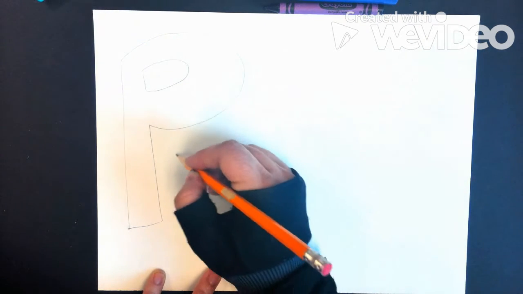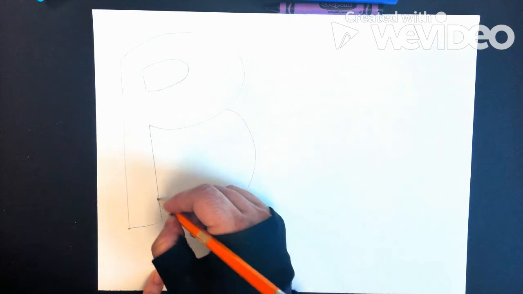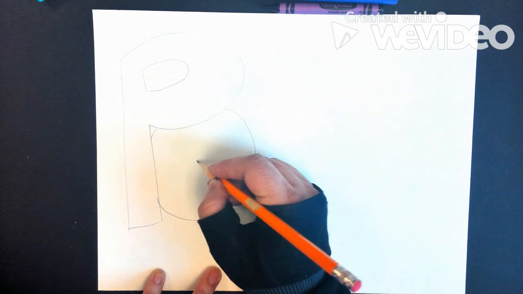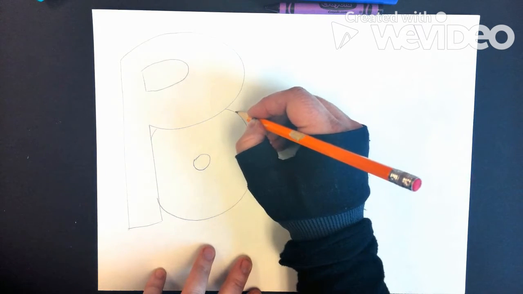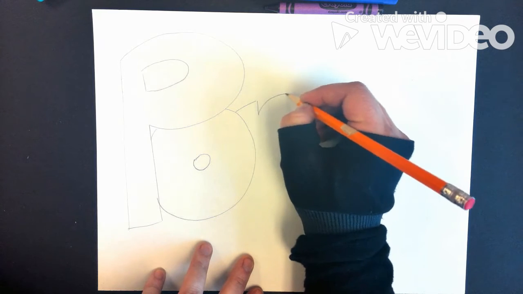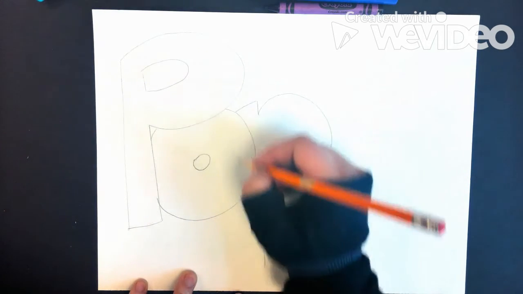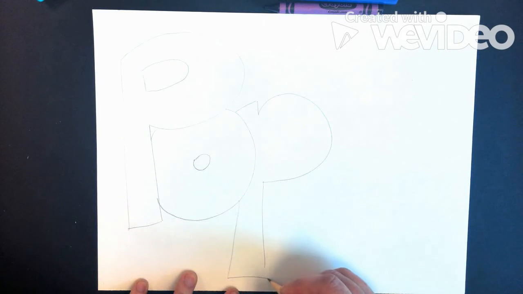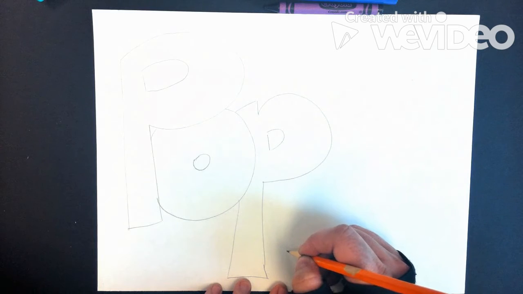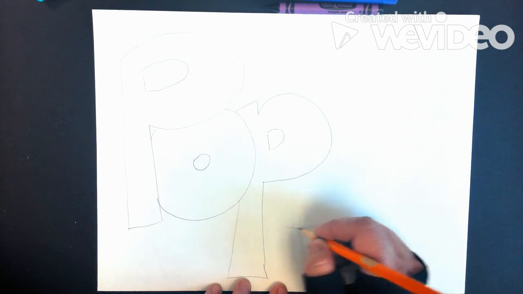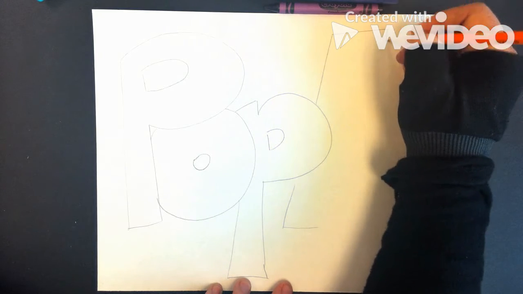Now, you may have to do this a couple times because you may accidentally make your letters too big for your paper and you won't be able to finish what you were looking for. I encourage you to use some of those other skills that we've learned throughout this year, like overlap, to give yourself some different ideas and some different views.